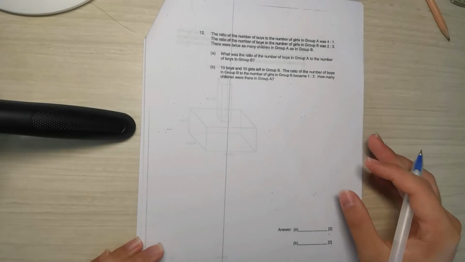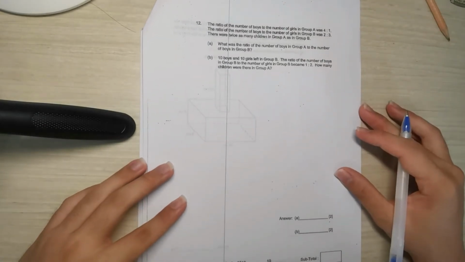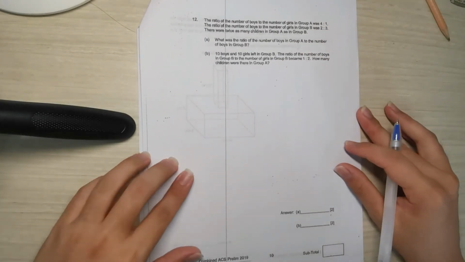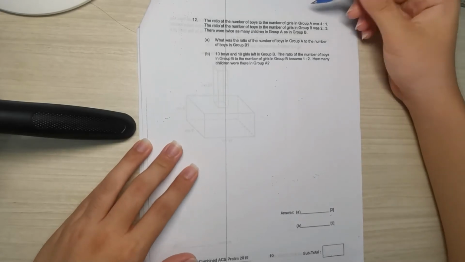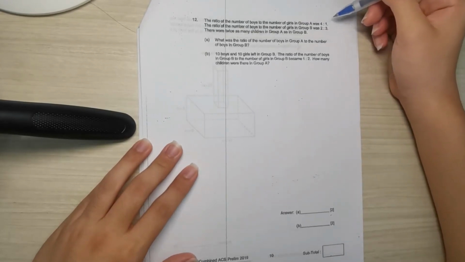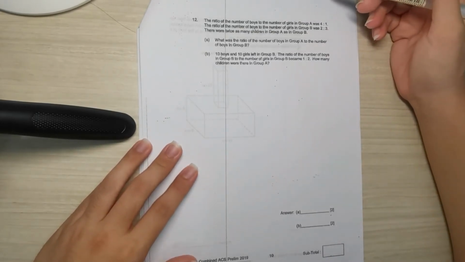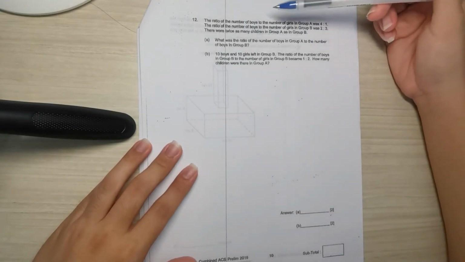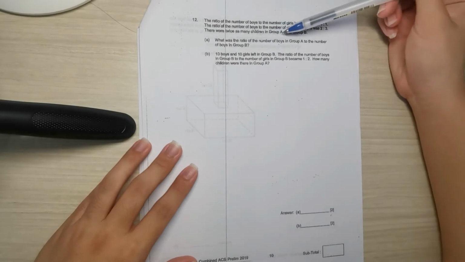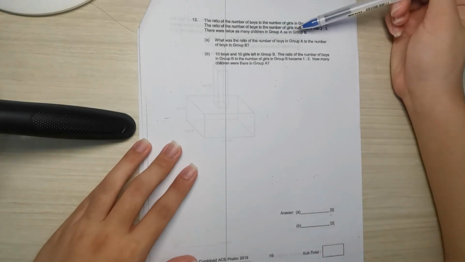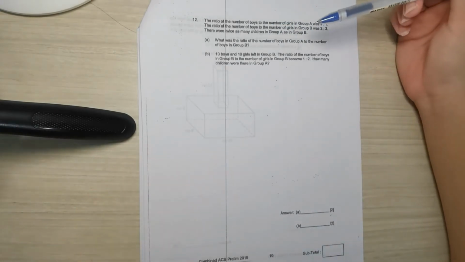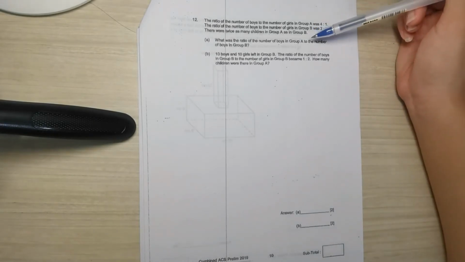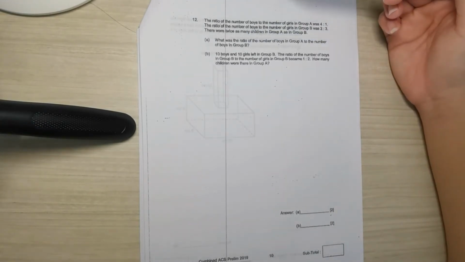Okay, next. Question 12. The ratio of the number of boys to girls in group A is 4:1. The ratio of the number of boys to girls in group B is 2:3. There were twice as many children in group A as in group B. What was the ratio of the number of boys in group A to the number of boys in group B?